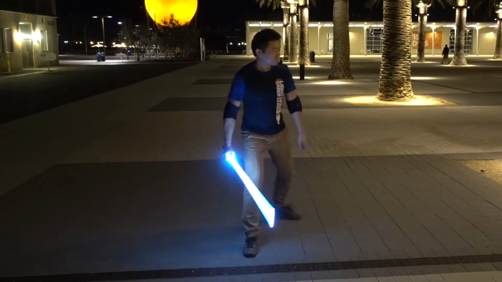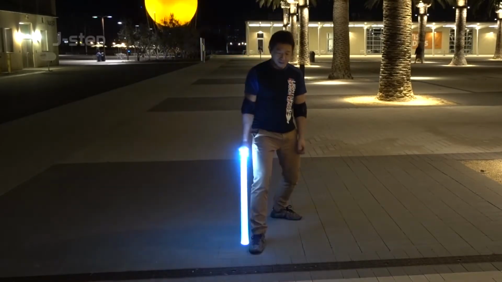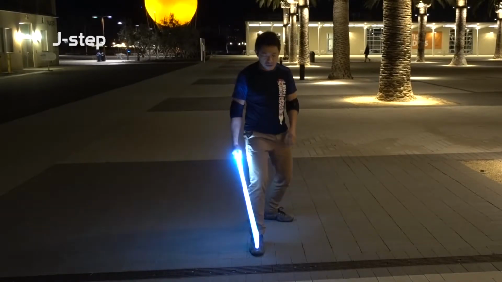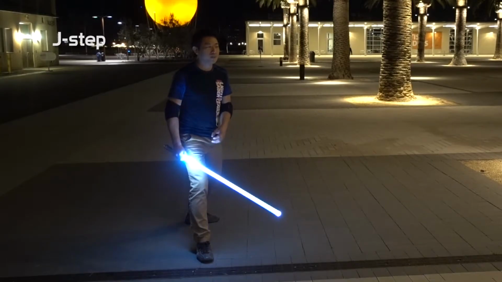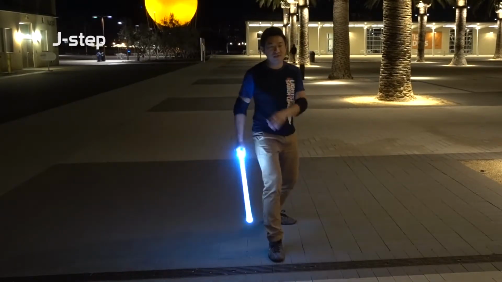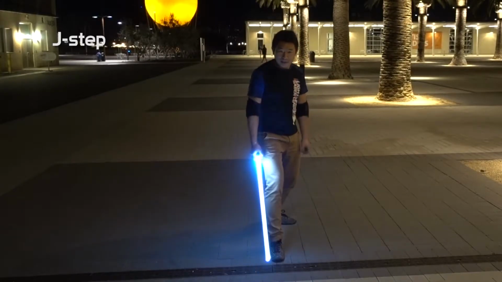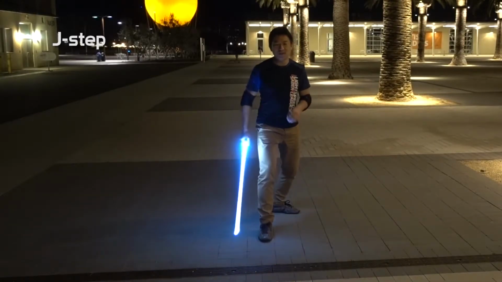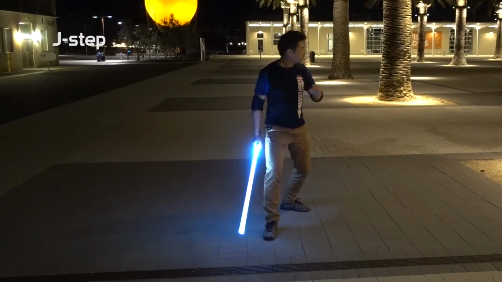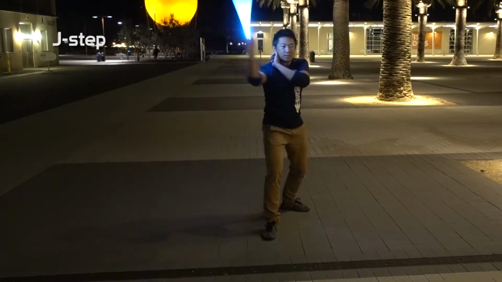First of all, let's talk about the J step. This is a basic traversal. All you're doing is moving to the side. You move with the front foot first, and then you put yourself in place. Then if you move to the other side, you move your back foot first, and then you put your front foot in place. In this case, though, we're going to do something a little bit different. We're going to apply power to this, and we're going to use it to swivel and deliver a cut.